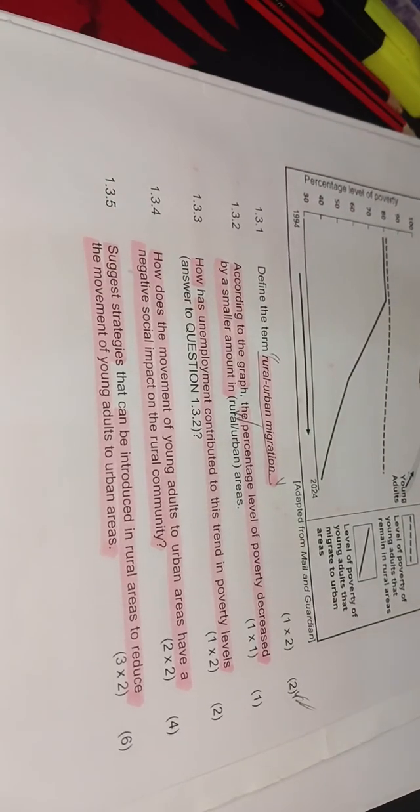Then 1.3.4. Can I move on to 1.3.4? Give me a thumbs up. Yeah, your answers are correct, guys. Guys, don't forget to tap the screen as well.